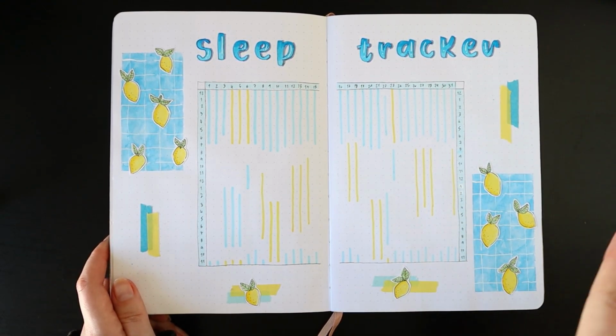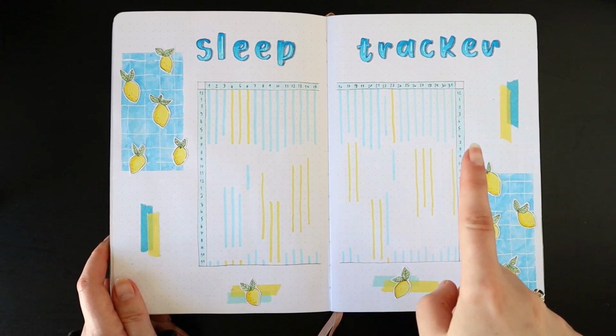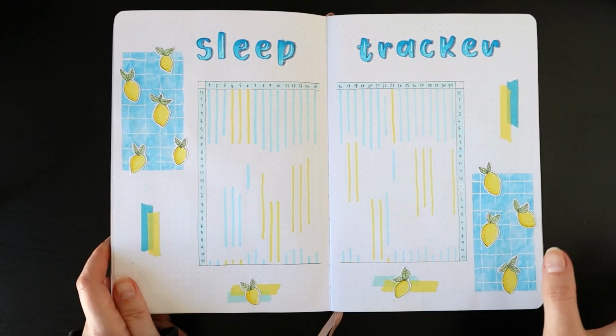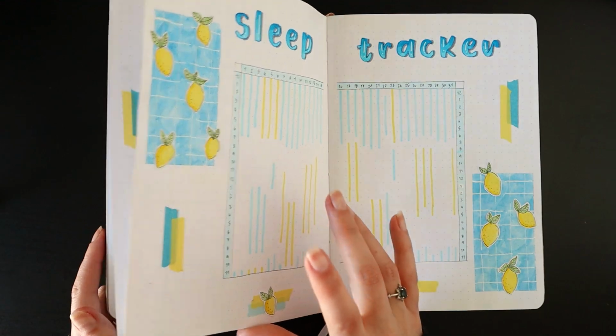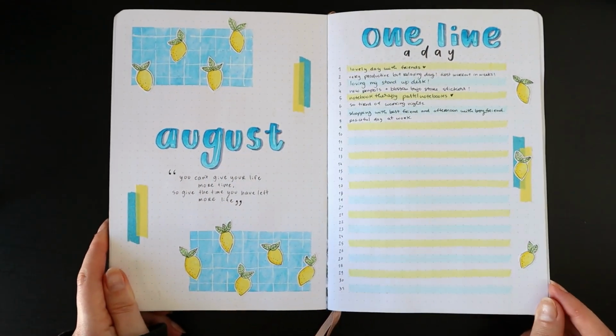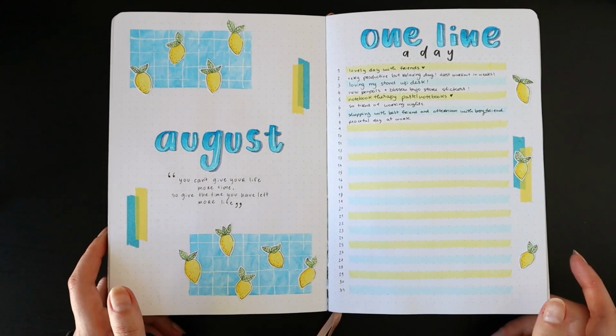When I don't really have an idea for a theme, I try to think about a color or 2 colors and do a theme around that. So yeah, this was the theme that I did for August. It's all about lemons and tiles, and it's really fresh for spring as well.